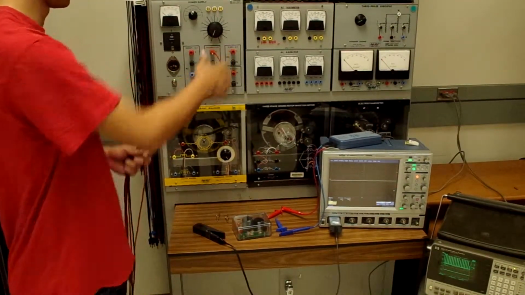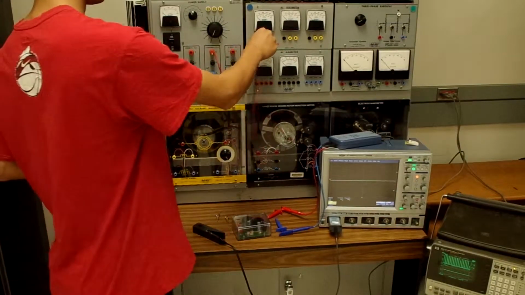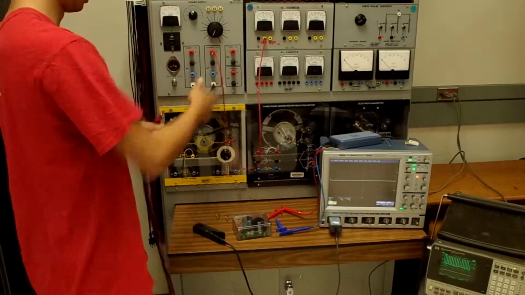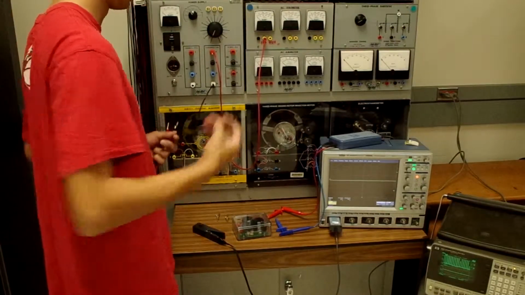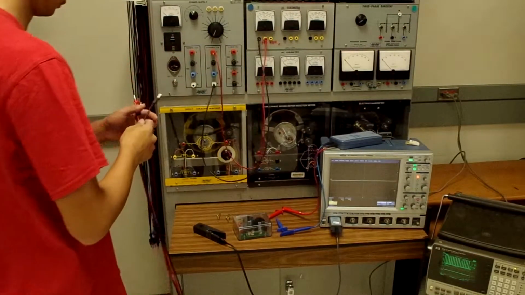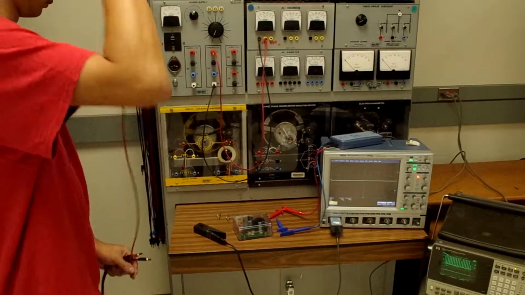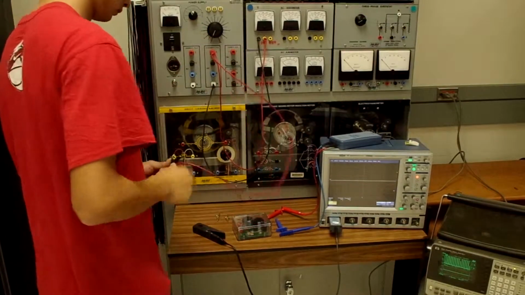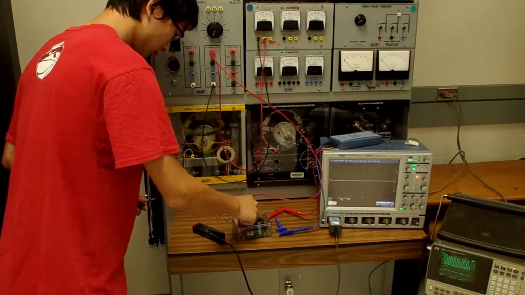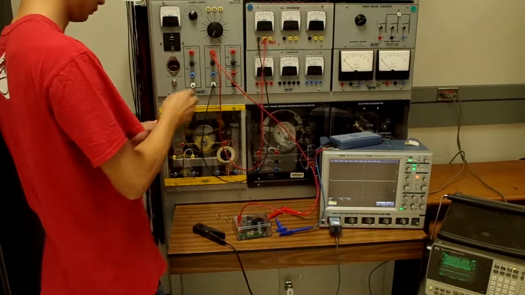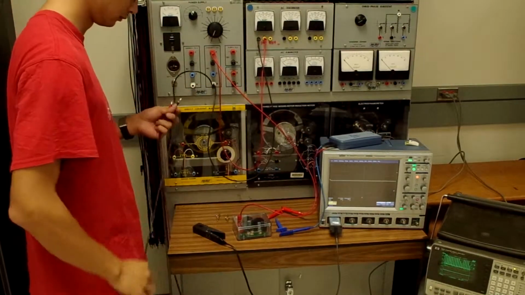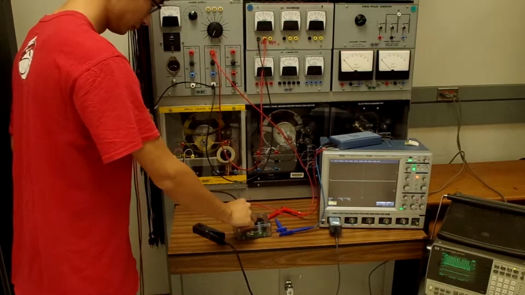First, we're going to check the voltage of our variable AC power supply. So we're going to connect between A phase and neutral to monitor the voltage level of our variable AC power supply. Now we're going to connect our AC power supply into the input of our rectifier module. We'll also connect the neutral of our variable AC power supply into the other side of our input.